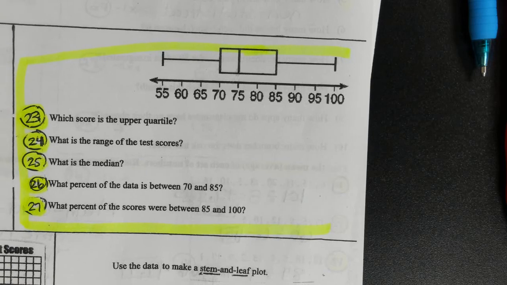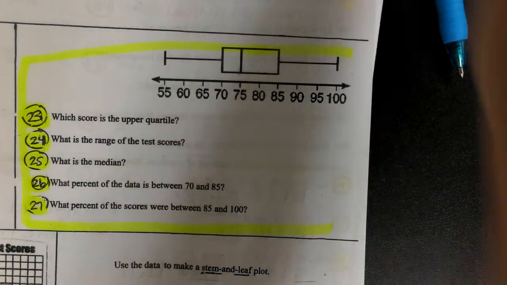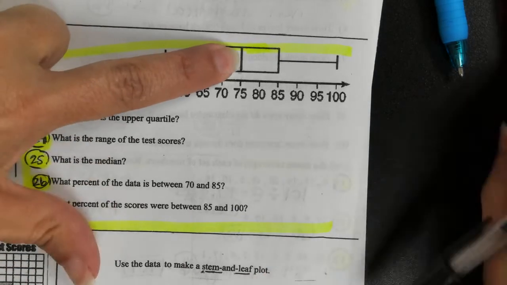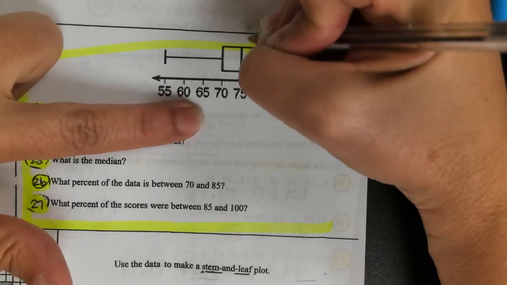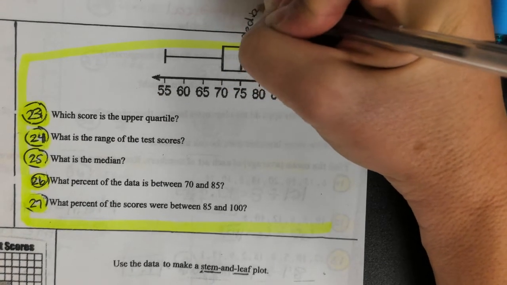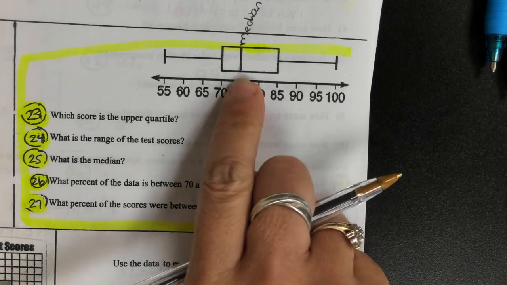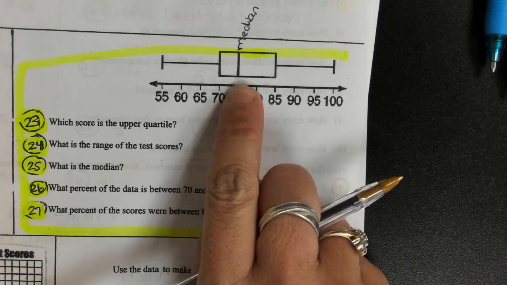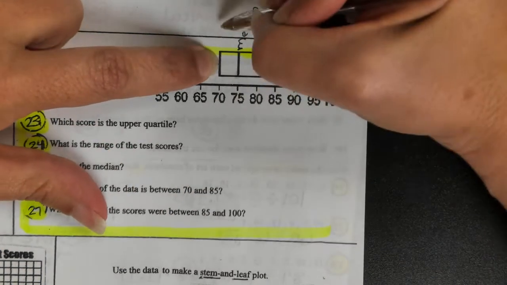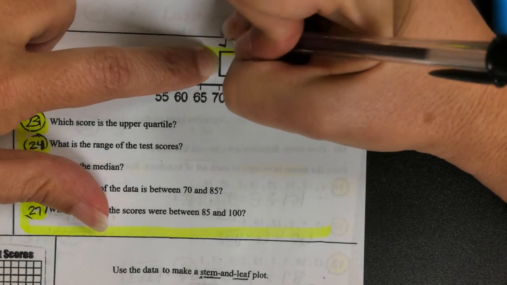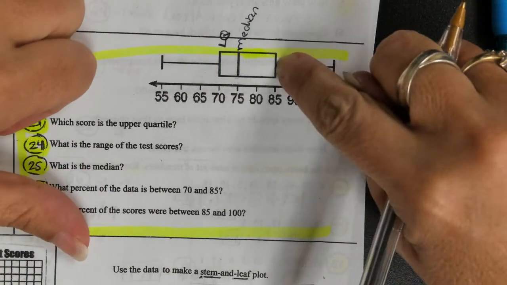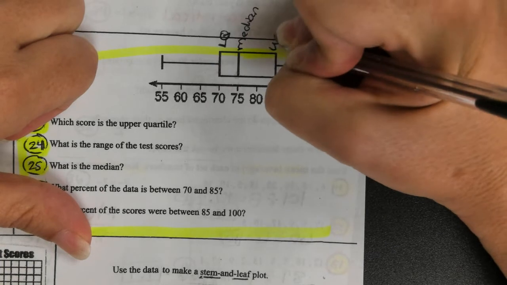Okay? So, first, just labeling this up since it's been a while. The middle line stands for the what? Median. So that middle line, wherever it is, floating around in the box, is the median. This end of the box is the LQ. And that end of the box is the UQ.